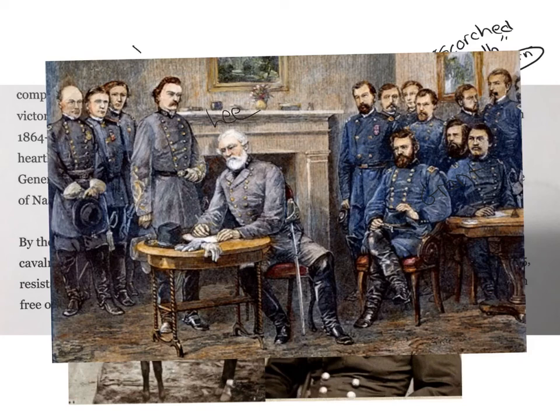So on your paper, write Appomattox, or you can circle it in your writing. And this is where the Civil War ended. So we have all of these major areas where the Civil War was taking place, and Appomattox was finally where the Civil War comes to an end.